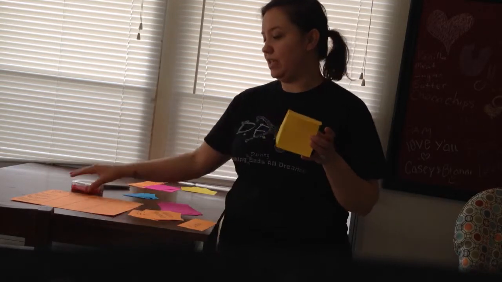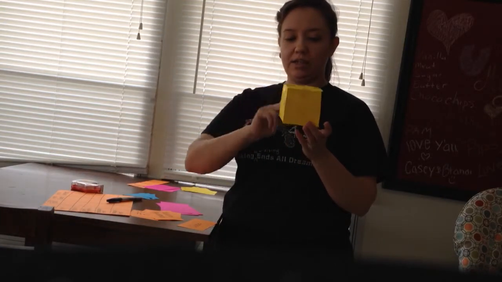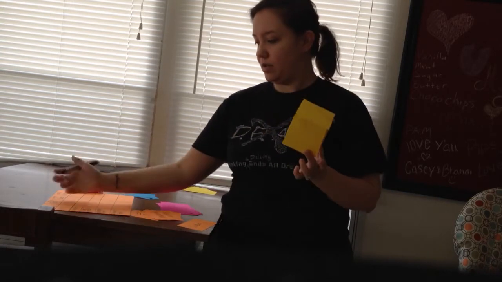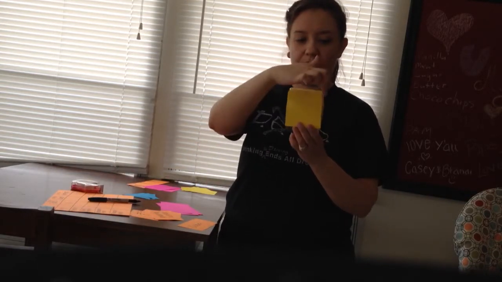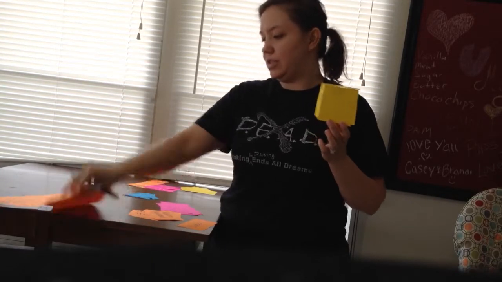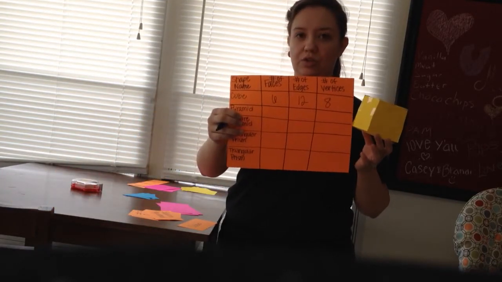So here I have made a cube, and we'll go ahead and fill out our chart. The cube has 1, 2, 3, 4, 5, 6 faces, and has 1, 2, 3, 4, 5, 6, 7, 8, 9, 10, 11, and 12 edges. And the vertices are connecting points. So we have 1, 2, 3, 4, 5, 6, 7, 8 vertices. And just like that, I wrote it in my chart so the children will have it for later.